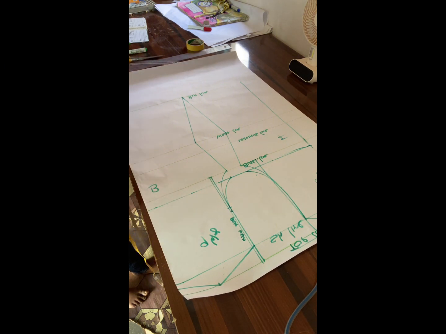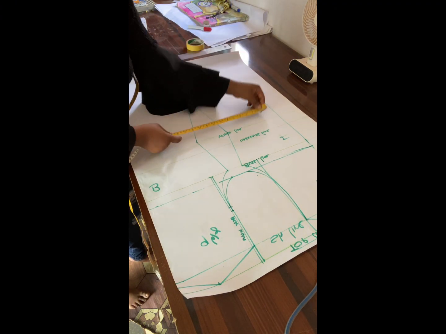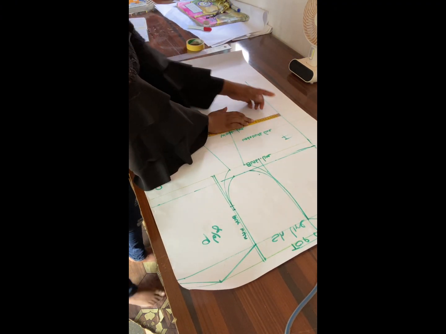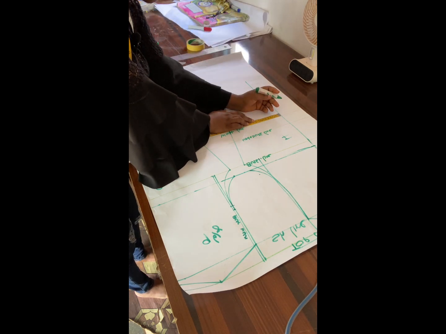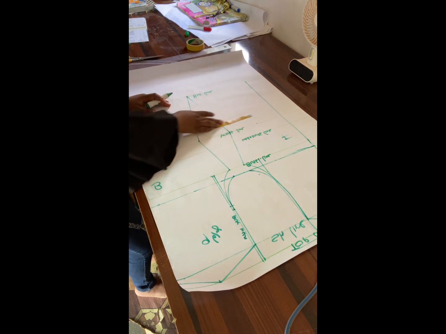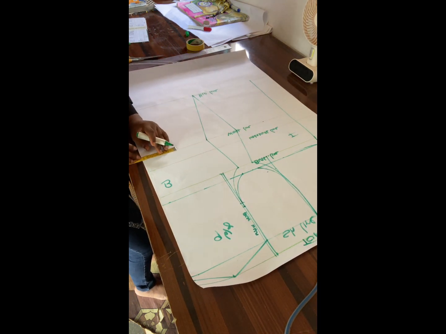our waist dart point. We are getting it through our nipple to nipple measurement, which everybody knows. My nipple to nipple measurement is 8, so I'm going to divide it by 2, which is 4. I'll do this for the front. I'll also do this for the back.